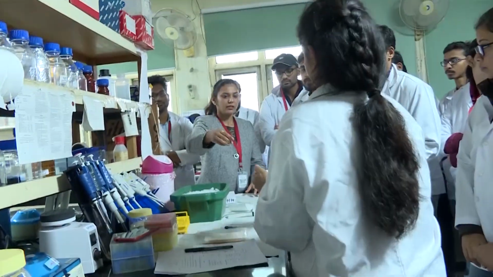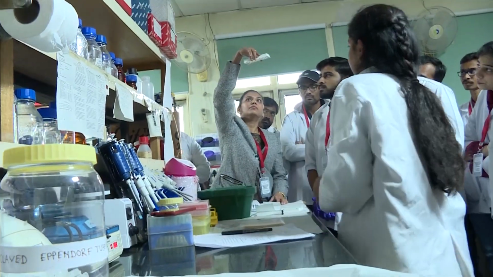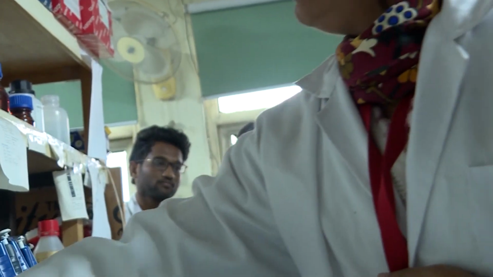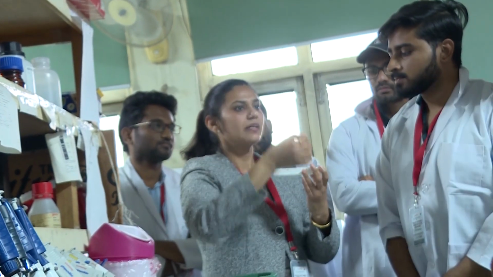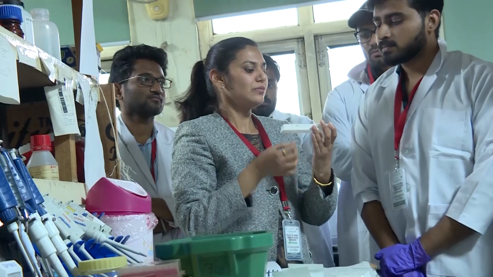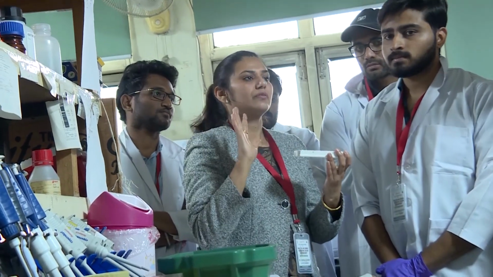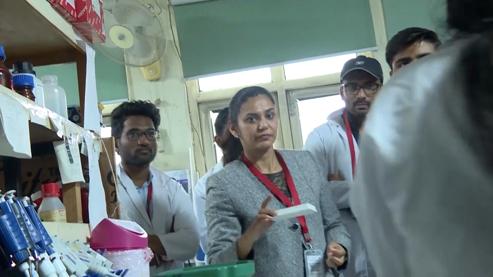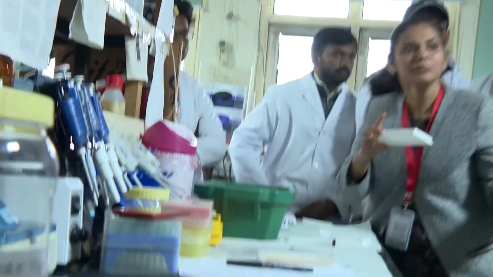Now I can see all the samples are at the bottom. There is no air bubble. Sometimes it happens that some samples may stick at the wall or maybe there is an air bubble. So by spinning it will be okay. Now we will keep it in the machine. Please come to the next room.